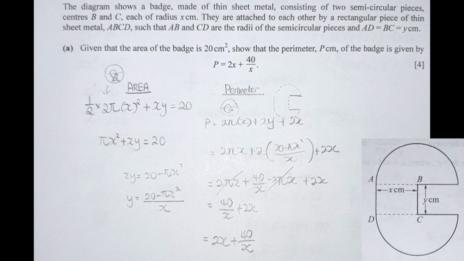After the rearrangement, I substitute y equals 20 minus pi x squared over x into the equation. Run the calculation, then you will get 40 over x plus 2x. And your final answer will be 2x plus 40 over x, as requested by the question.